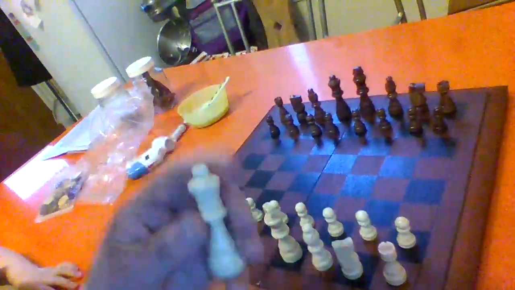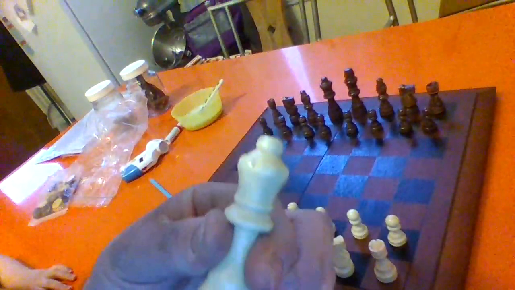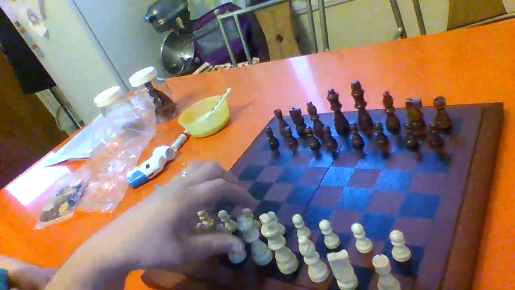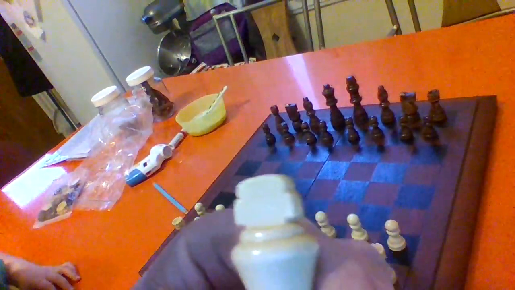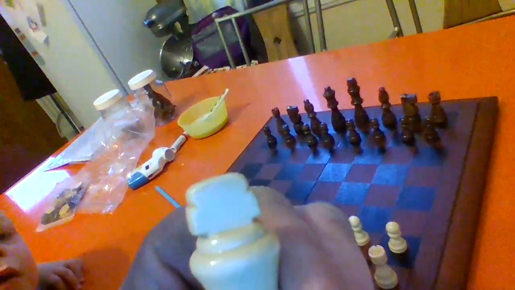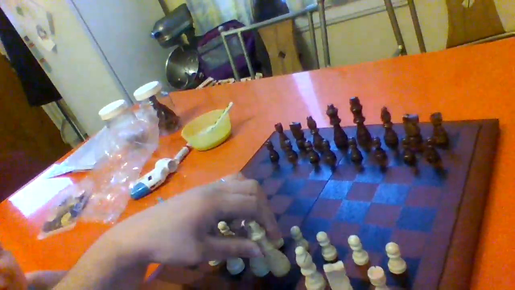The queen, as I said before, indicated by the round top. And the king, as I said before, indicated by the cross top. It's got a little cross. This one has a big fat cross, so looks a little different.